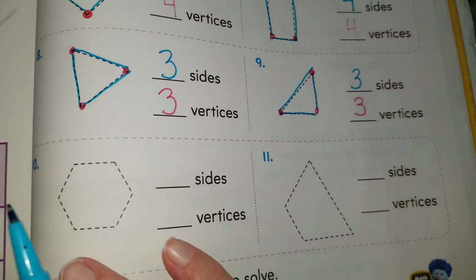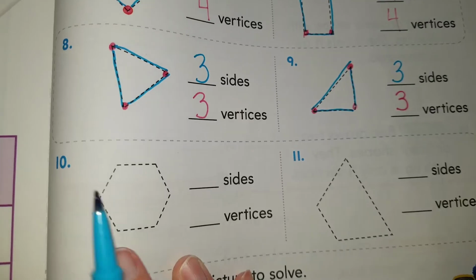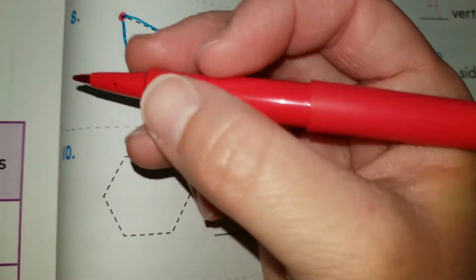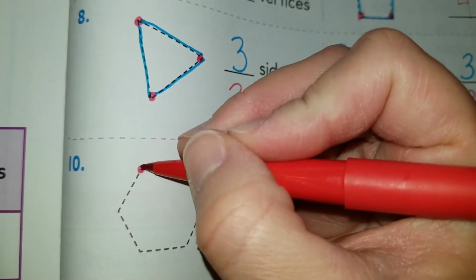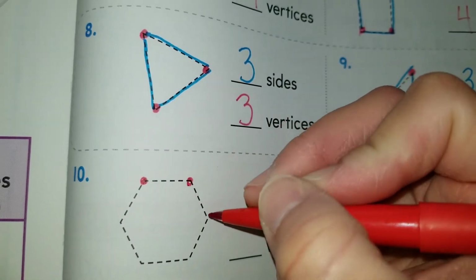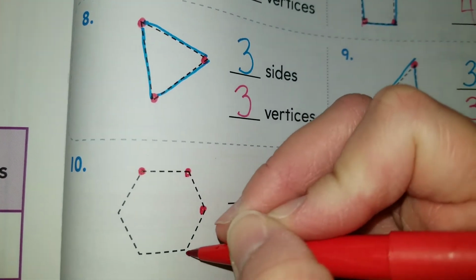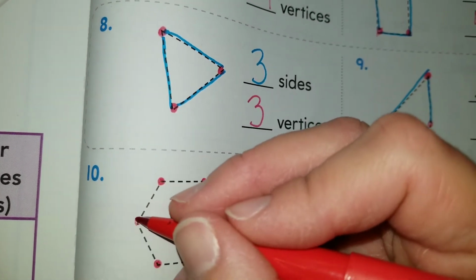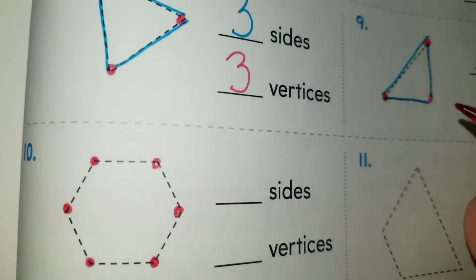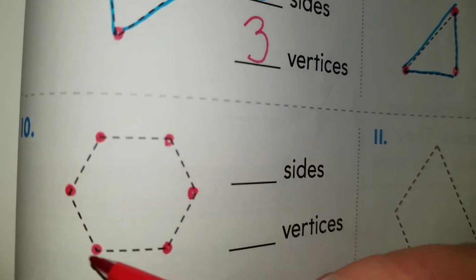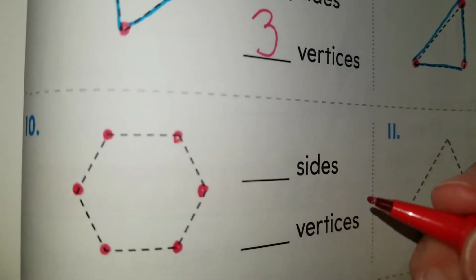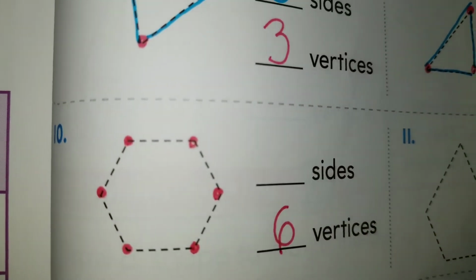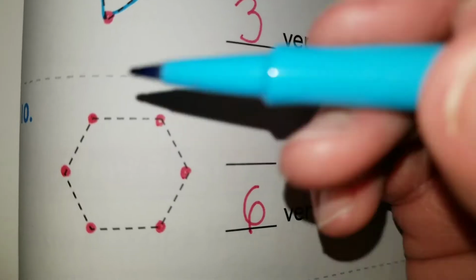Alright, so that's what we had so far. Now we're moving on to number 10. Once again, we're going to begin with the vertices, with red for the vertices. So here we have 1, 2, 3, 4, 5, and 6. Alright, boys and girls, so how many vertices do we have? This is a hexagon, by the way. It has 6 vertices, right? So guess what? Guess how many sides it has?